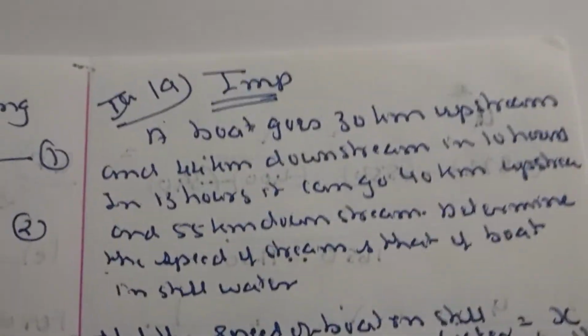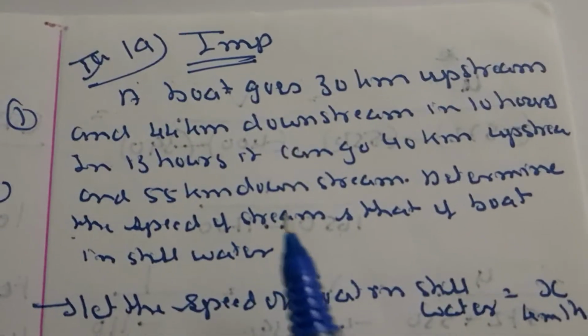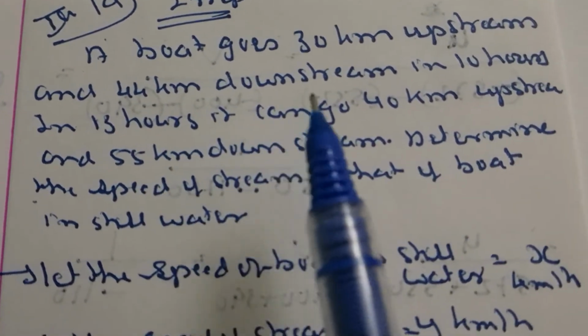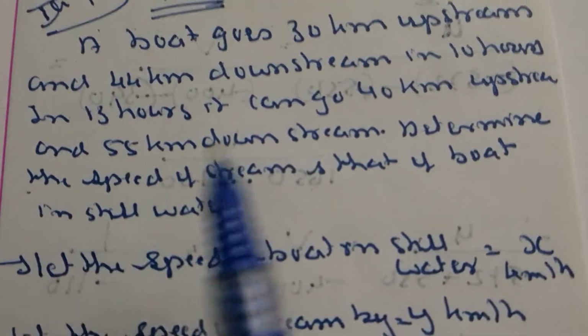Now this is a very important sum. Be careful. A boat goes 30 km upstream and 44 km downstream in 10 hours.